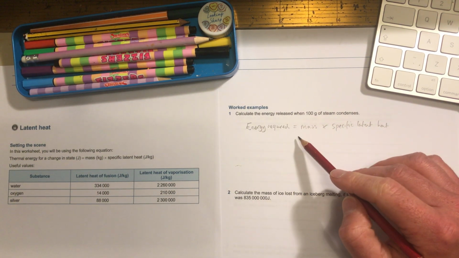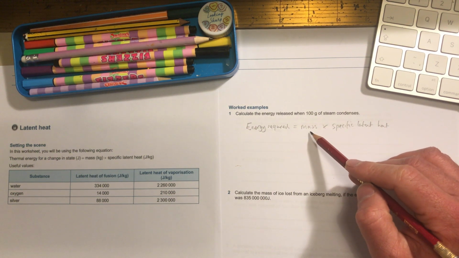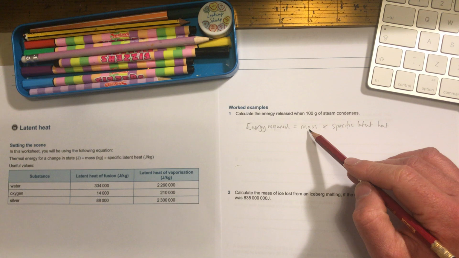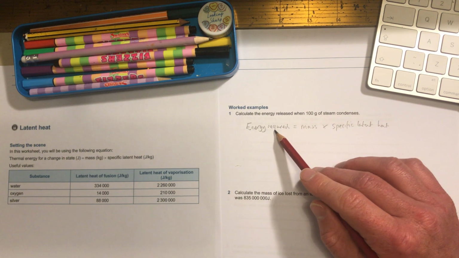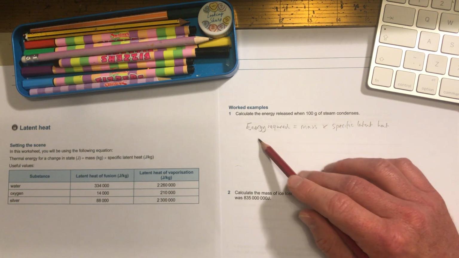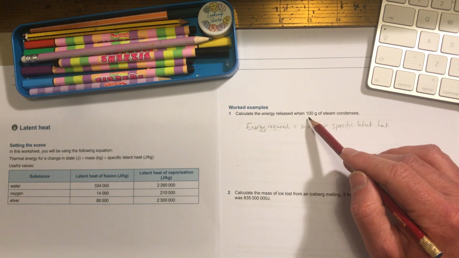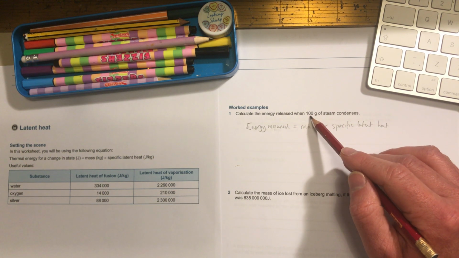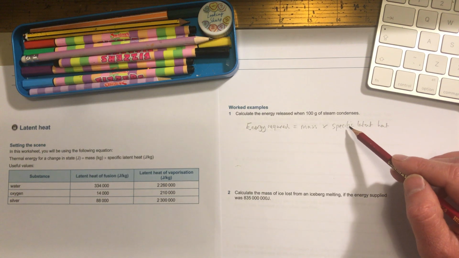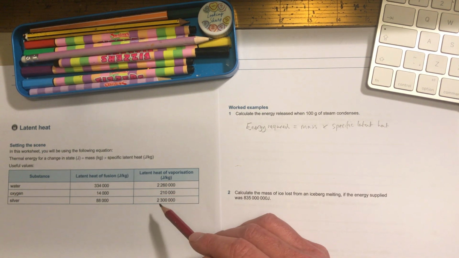What I need to do now is I need to work out what values I am going to substitute into this equation. So it's the energy released or the energy required that I'm going to work out. So I don't need to rearrange because that's already the subject of the equation. The mass, it's telling me just here the mass is 100 grams. And the specific latent heat, I'm going to use the table to find that out.